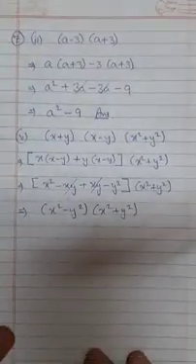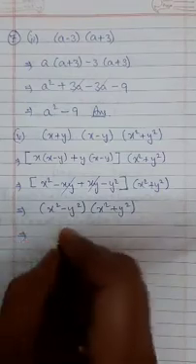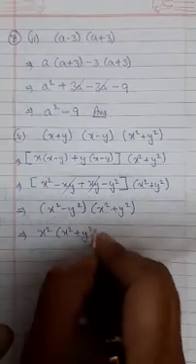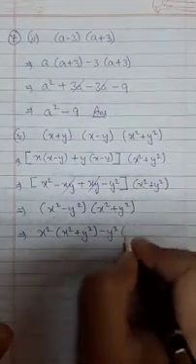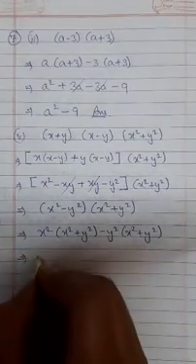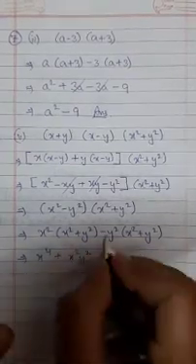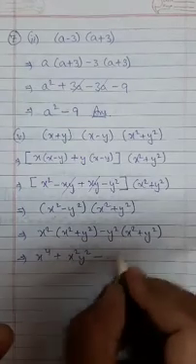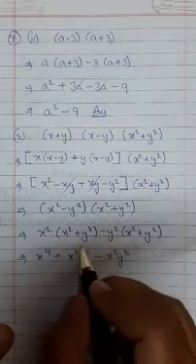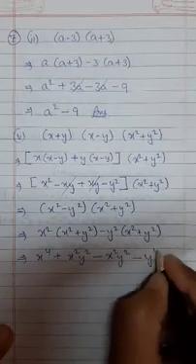Now we can repeat this step. Opening the first bracket, multiplying it to the second bracket, because we are left with only two of the brackets. So x square into x square plus y square minus y square into x square plus y square. Solving it further, x square into x square is x to the power 4, plus into plus is plus, x square y square, minus into plus is minus, y square x square, but I am going to write it as x square y square. The order doesn't matter. We have to keep it similar to the previous one. Minus into plus is minus, y square into y square is y to the power 4.